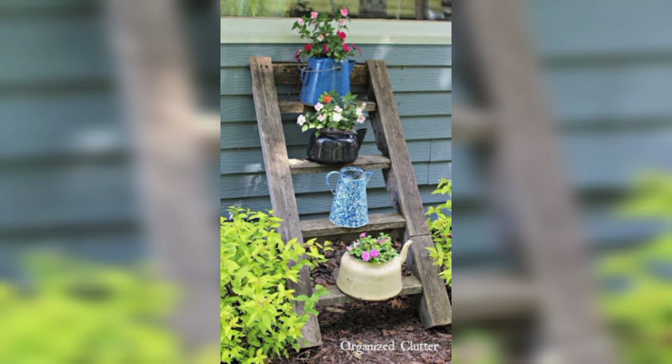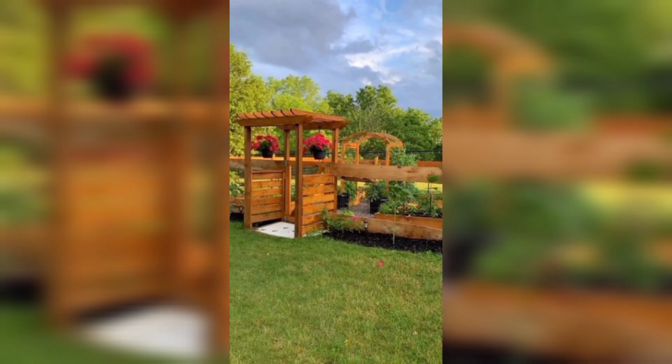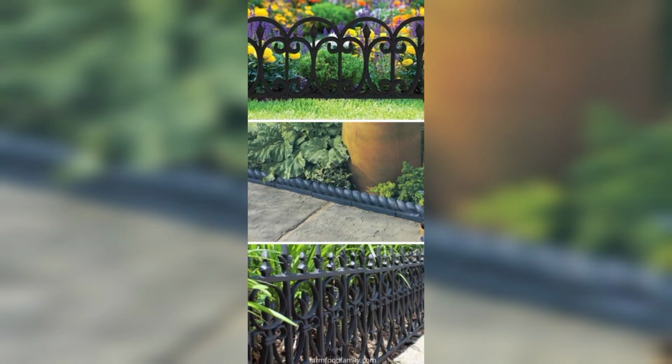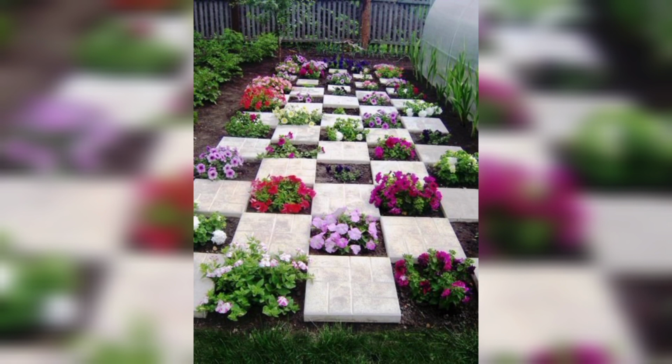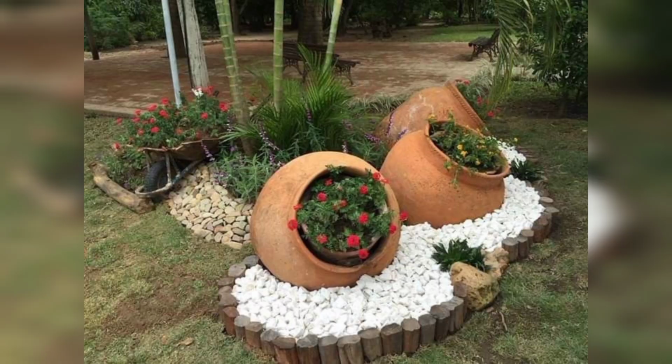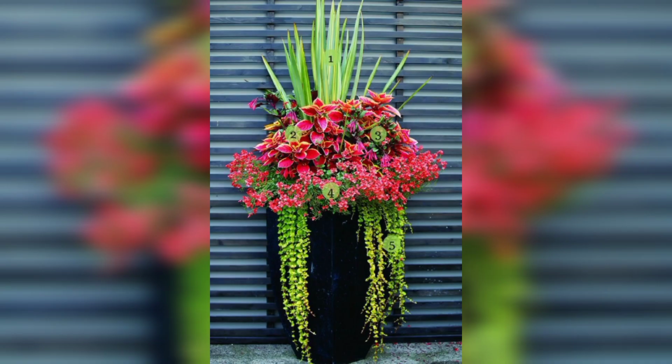The first is break up open spaces. The second one is direct the eyes. Third is vary the textures. Fourth one is use interesting edging. Fifth one is employ garden art.